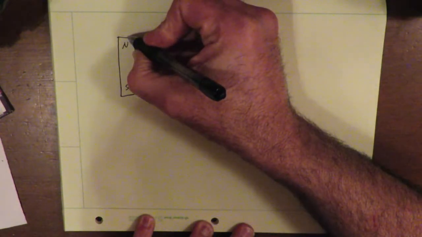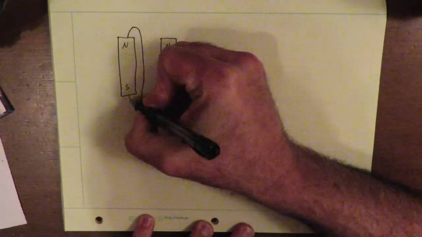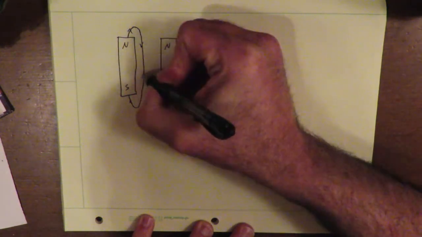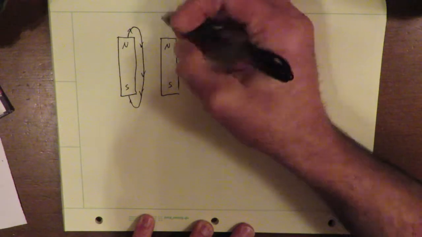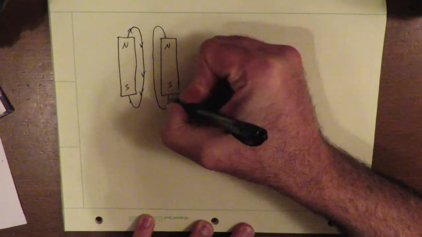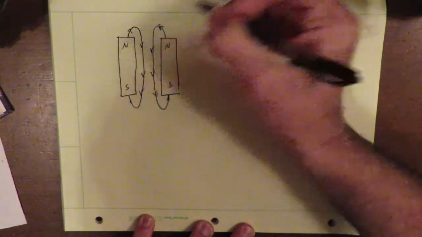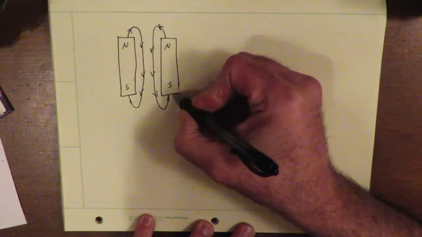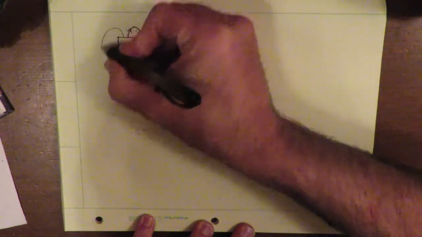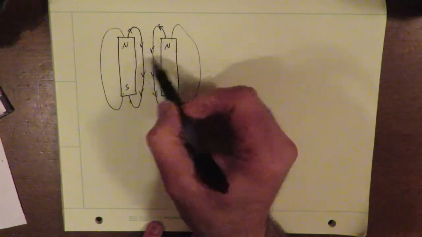Now remember, we have magnetic fields that emerge from the North Pole and re-enter the South Pole, like so, and from the North Pole and re-enter the South Pole. That's the direction of the magnetic fields, and obviously there are field lines over on this side too, but we're not so worried about the ones on the opposite sides. What we're concerned about is the fields here in between.